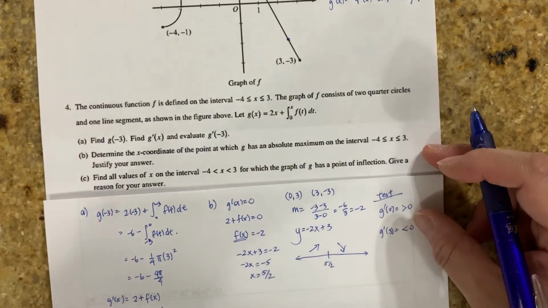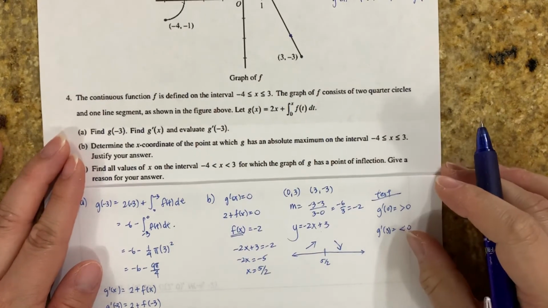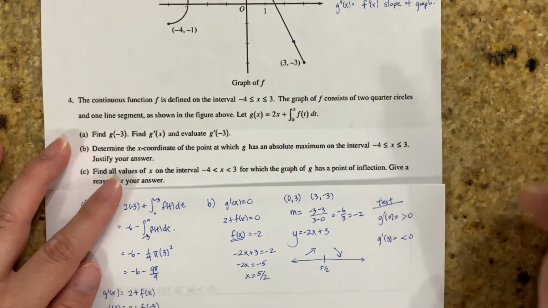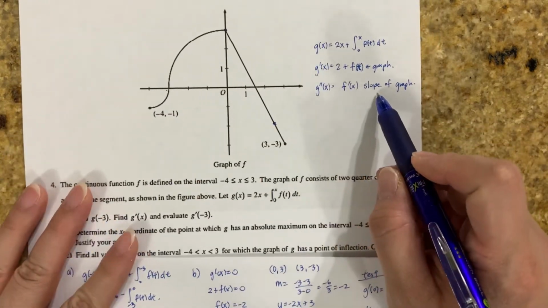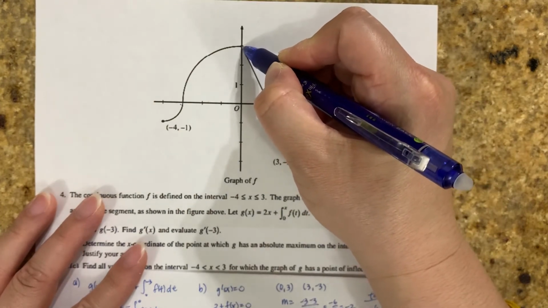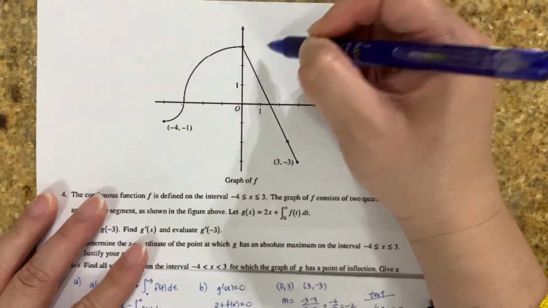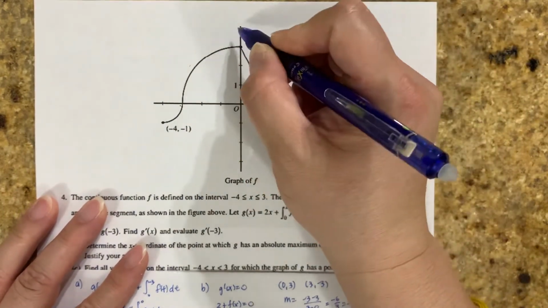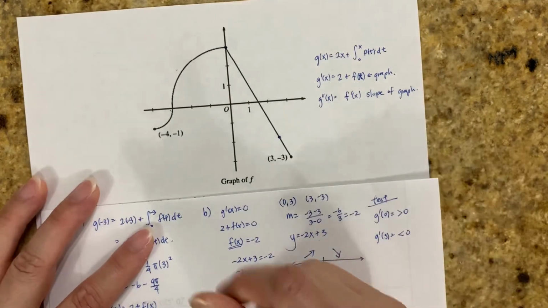Find part C. Find all the values of x on the interval for which g has a point of inflection. Give a reason for your answer. So, point of inflection is when my second derivative equals 0. Meaning, when is the slope of the graph equal to 0? Well, the slope of the graph is 0 right here. This is the only place where the slope is 0, right? And the slope before that is increasing, and the slope after that is decreasing. So it went from increasing to decreasing, so it changed concavity. So that is truly a point of inflection.